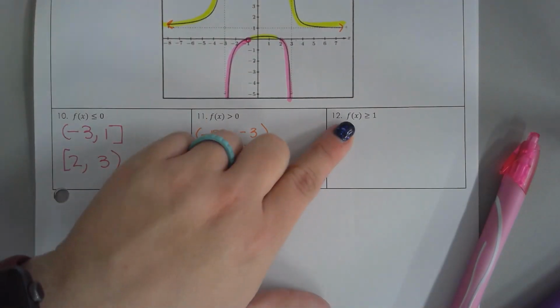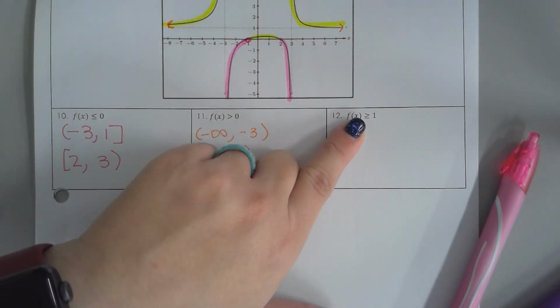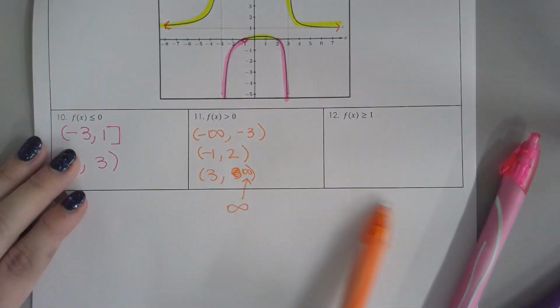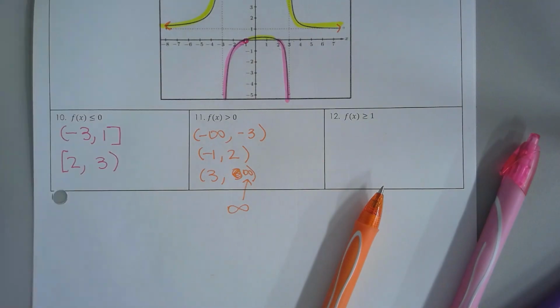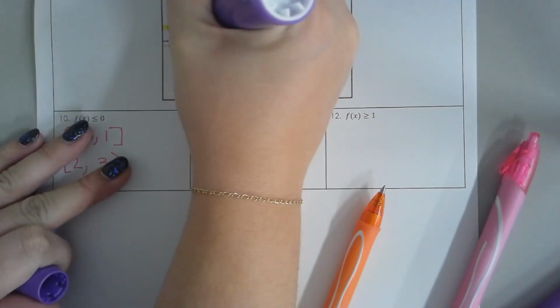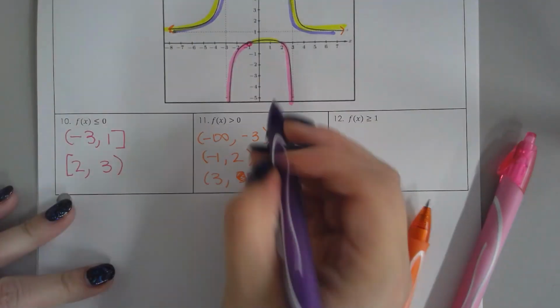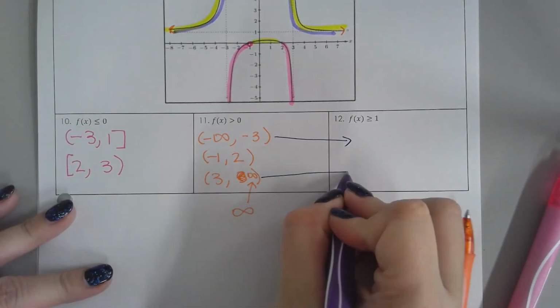Now number 12 is asking where it's greater than or equal to 1, which is this horizontal asymptote. That's just these two sections right here. So those two.